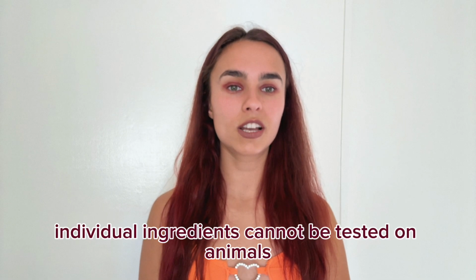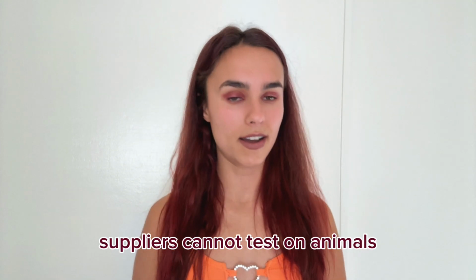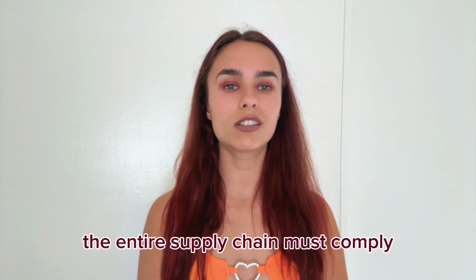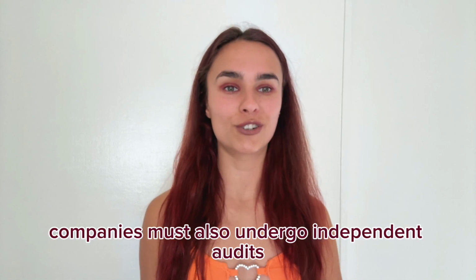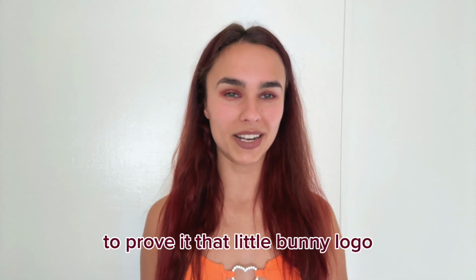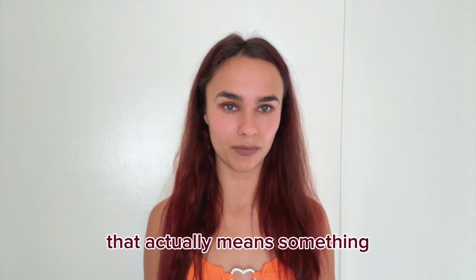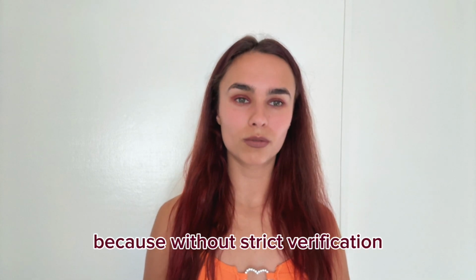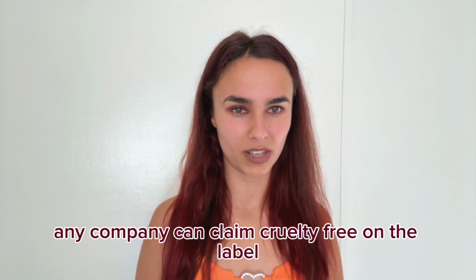Individual ingredients cannot be tested on animals. Suppliers cannot test on animals. The entire supply chain must comply. Companies must also undergo independent audits to prove it. That little bunny logo is one of the few symbols that actually means something. Because without strict verification, any company can claim cruelty-free on the label.